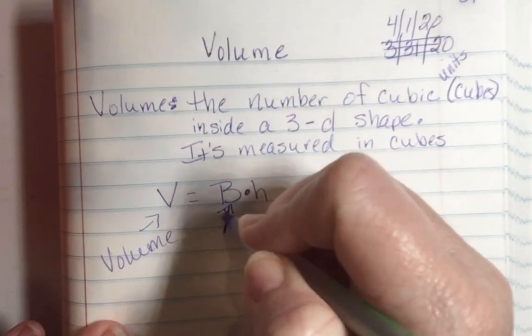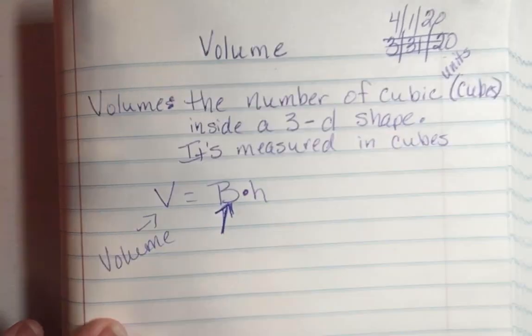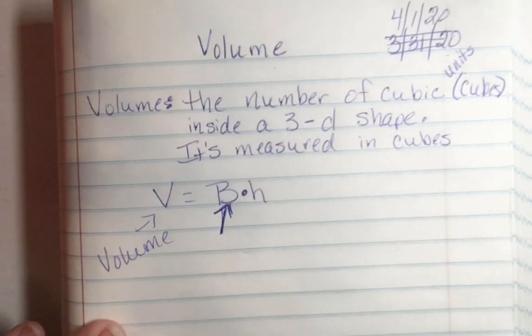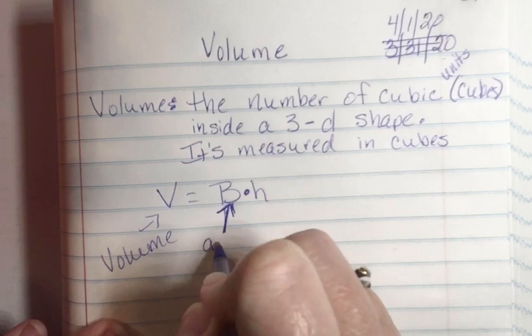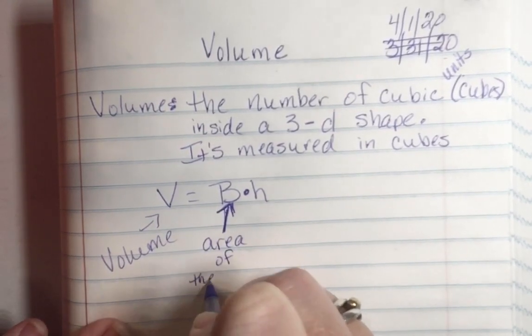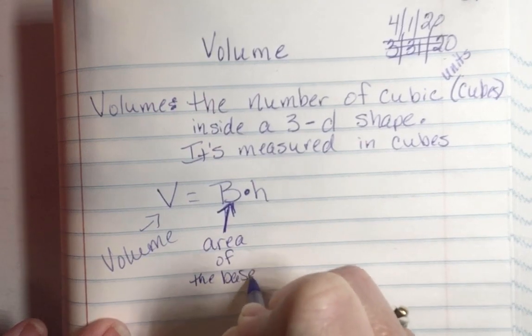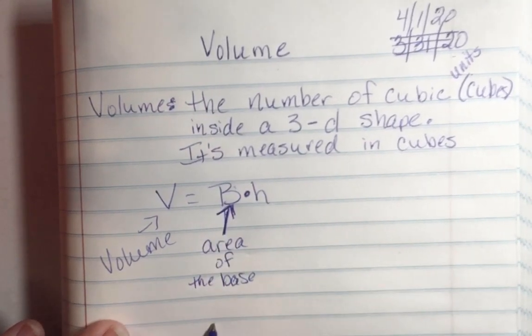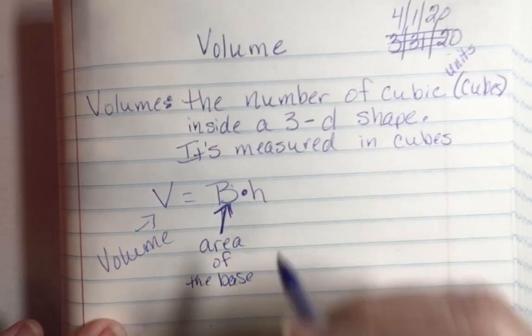The base is a shape. The base of a prism is a shape. The capital B stands for the area of the base. The more that you practice saying that the capital B is the area of the base, the more likely you're going to remember it.